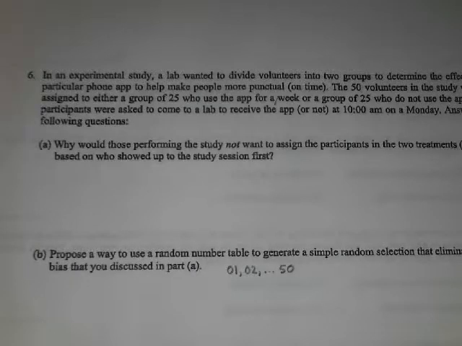Another way you could do it manually, you could put 50 names in a hat and just pull out 25. That seems a little more obvious, doesn't it? But they do it very mathematically, and they set up these random number tables. Okay? Any questions on the homework?